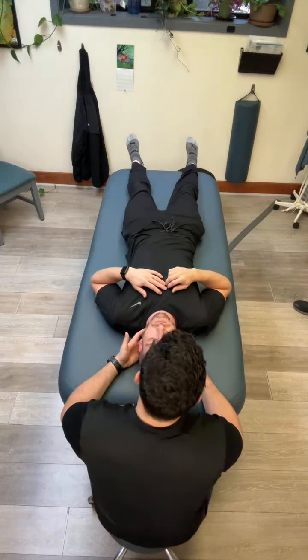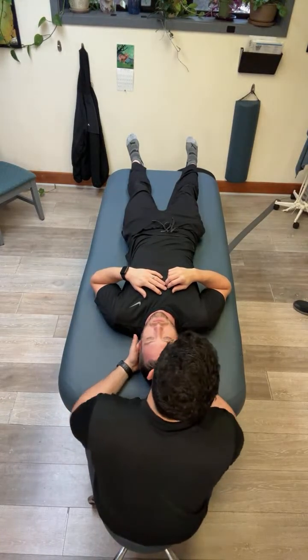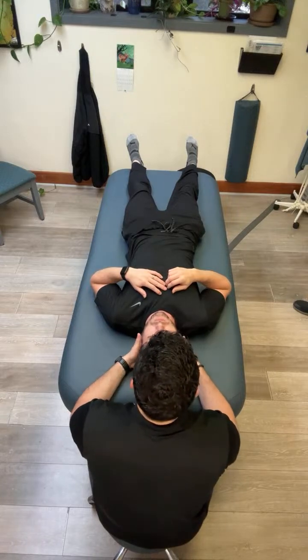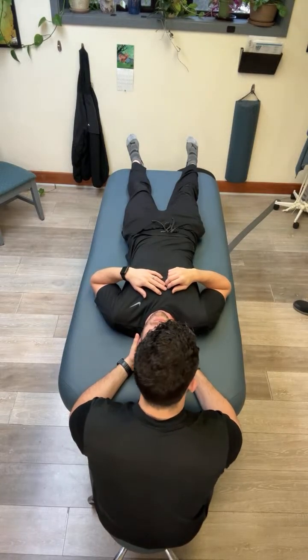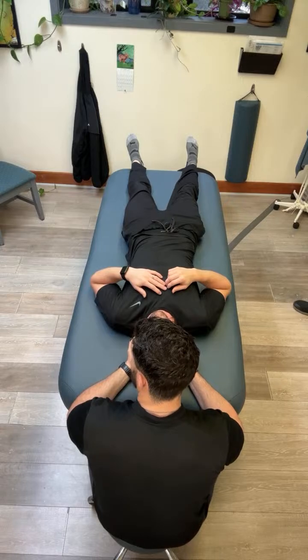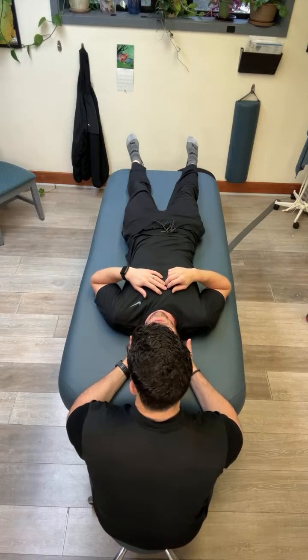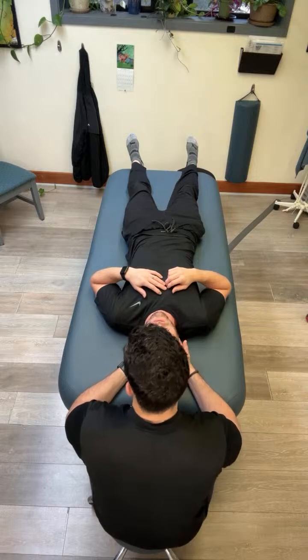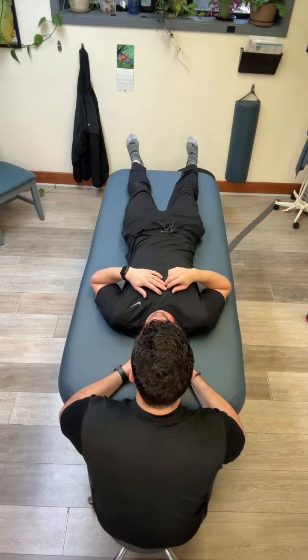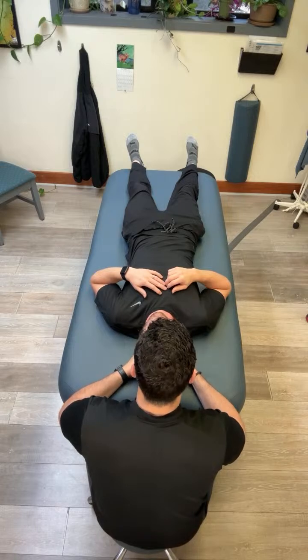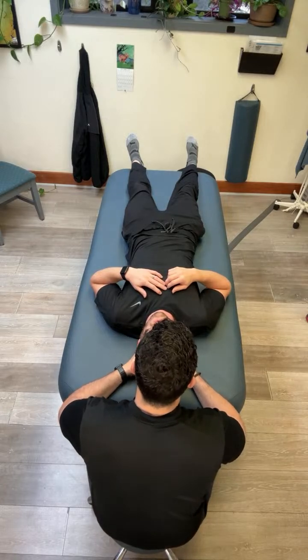What I like to do is get on the bottom of the occiput here and feel where the C1 and the occiput meet. Then I can anchor there and look at this cocking motion.